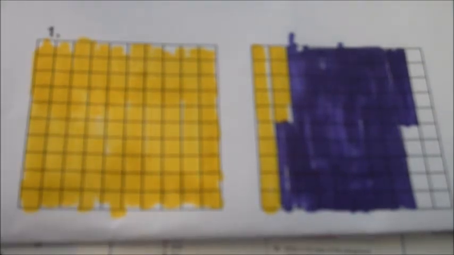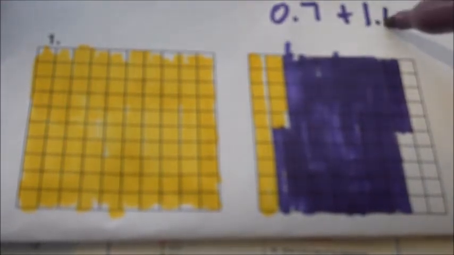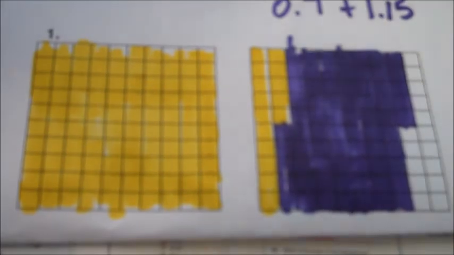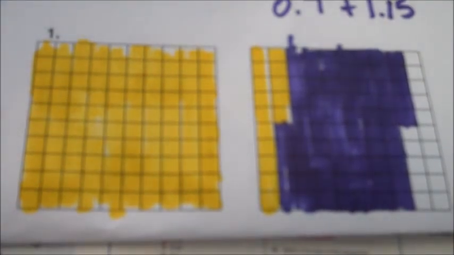Well, now all we have to do is look at our model. How many boxes are filled in on the first grid? Well, there's 100, it's all of them. And how many boxes are filled in on the second grid? Well, there's 85. What addition sentence can we use to show this model? Well, it's going to be 0.7 plus 1.15. So we can use that sentence to show this.